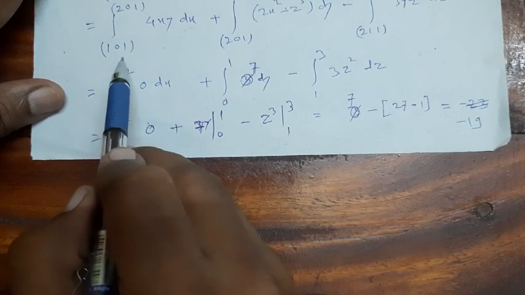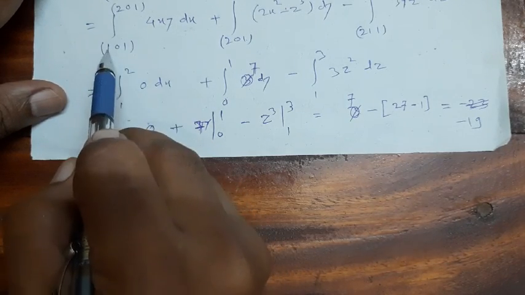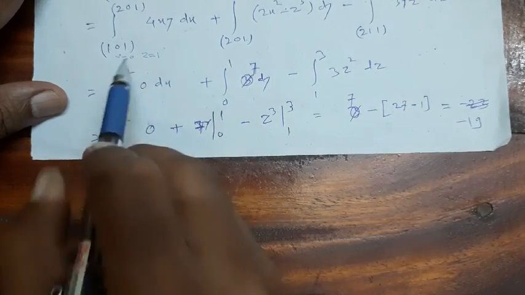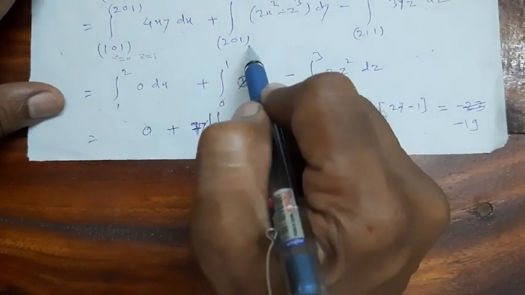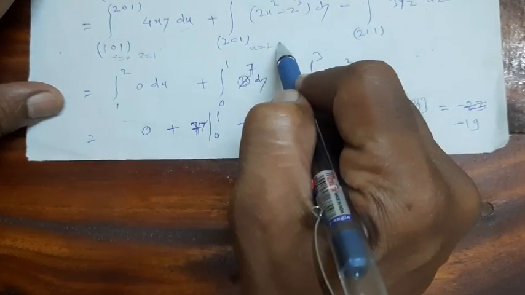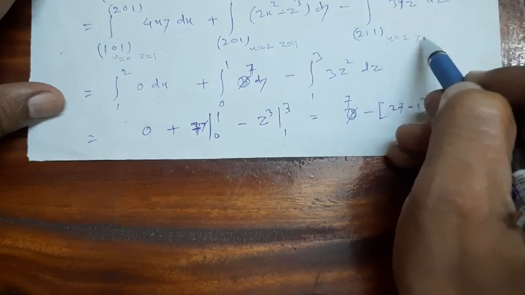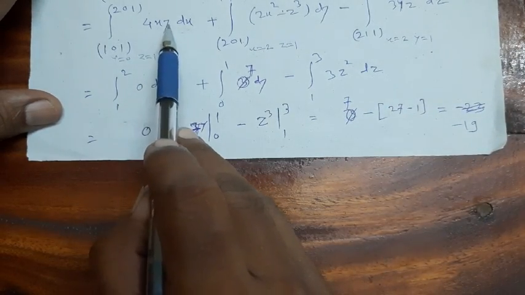One more thing that is important here: as there is an integration over x from 1 to 2, the value of y is equal to 0 and the value of z is equal to 1. You can observe 0 0 1 1, that means y and z remain constant. Here the value of x is equal to 2 and the value of z is equal to 1, and in this case x is equal to 2 and y is equal to 1. Therefore I have substituted the values of x, y.